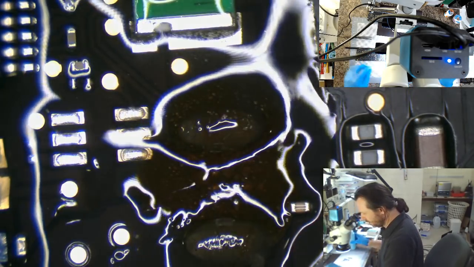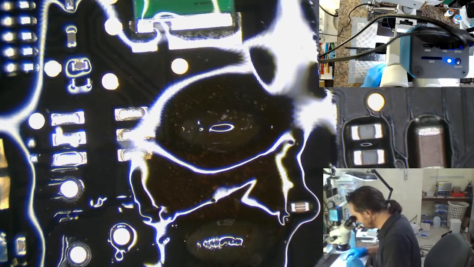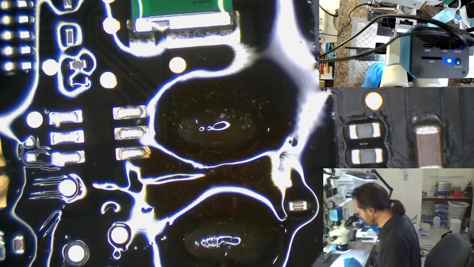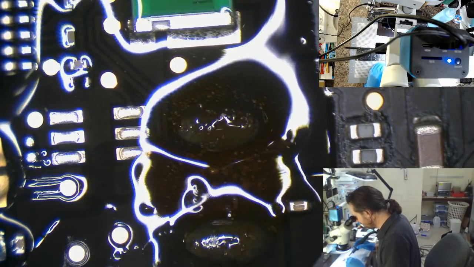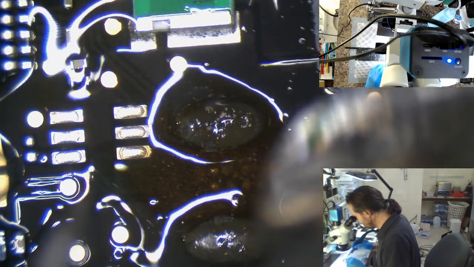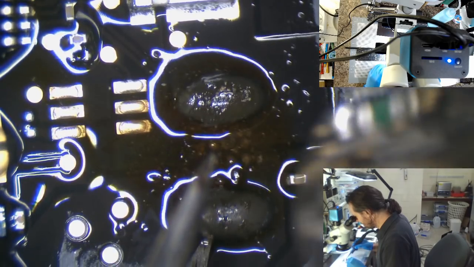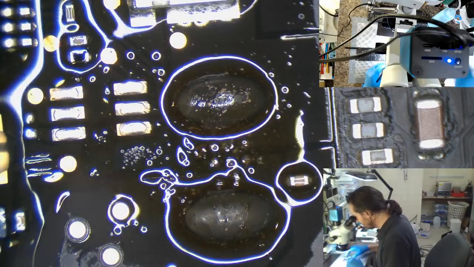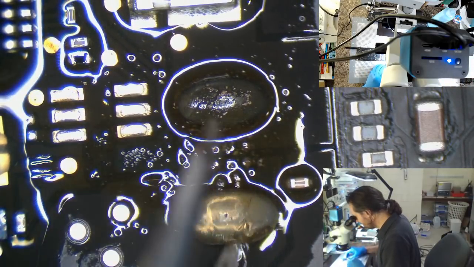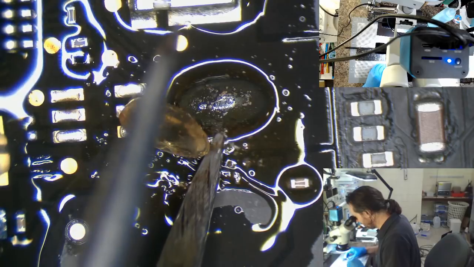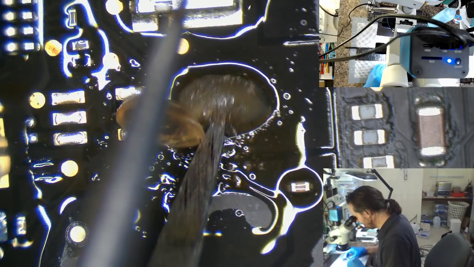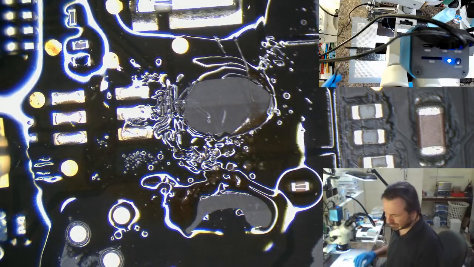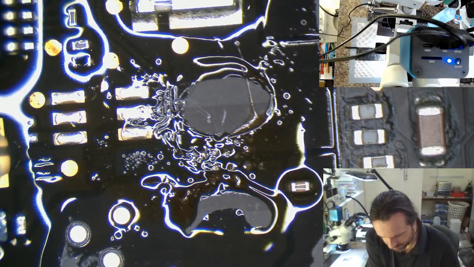I think I'm going to just knock those two blobs off, which would be considerably easier if I left it warm. But really, what's the point of them being there? I can understand if they were covering something, but they're not. Oh well. Apple engineering.